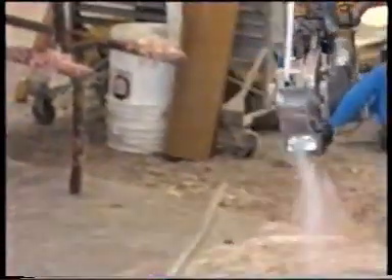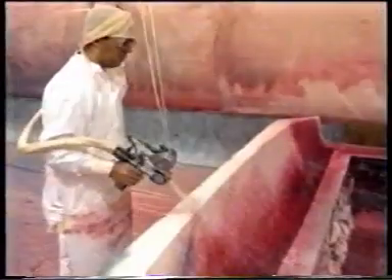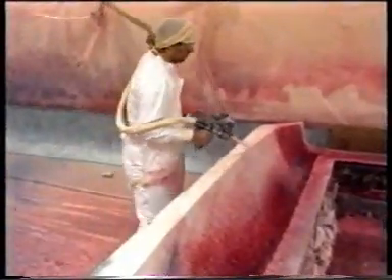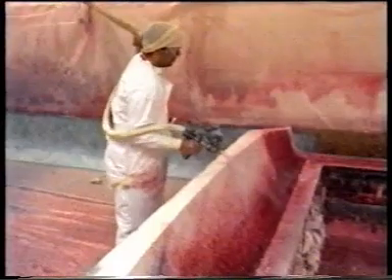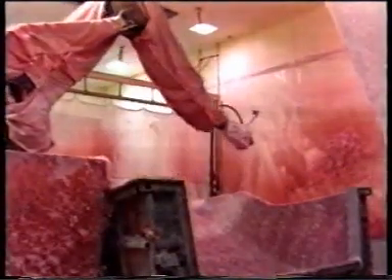Several styles of guns are available. The resin can be mixed externally or internally within the gun cavity. Spray-up guns can be used in automated systems and consequently allow higher productivity than manual spray-up.